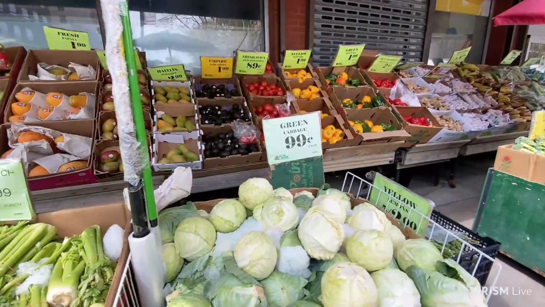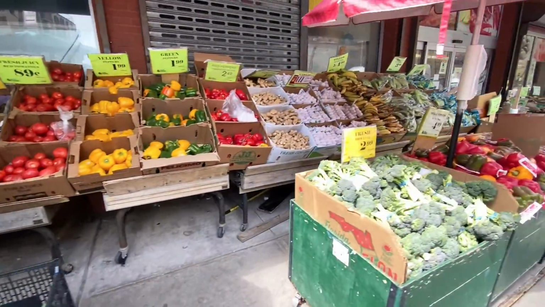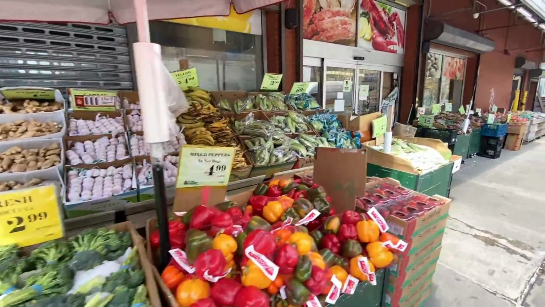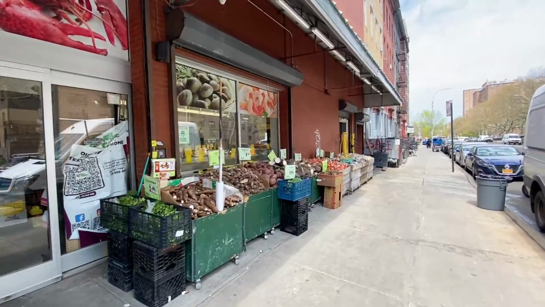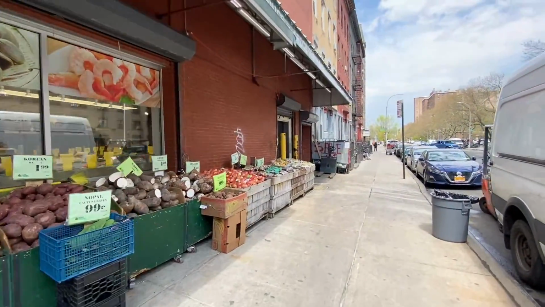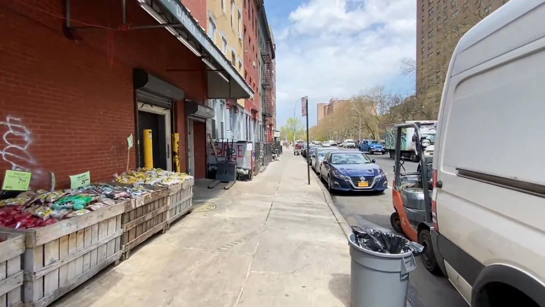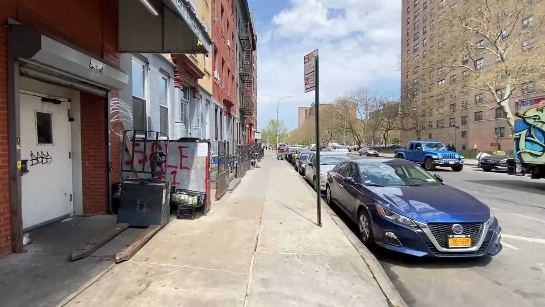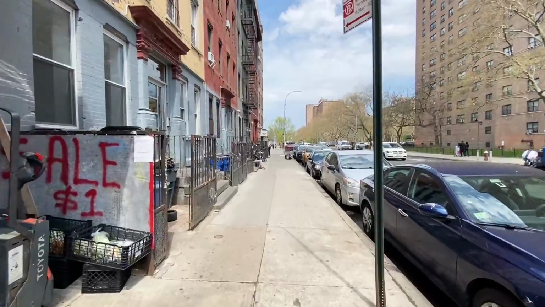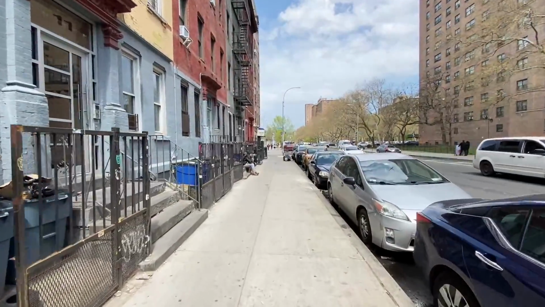Oh my panda. Look at that. Veggie heaven. Alright, we're gonna do the projects, we're gonna go do the hood. So buckle up. Put your seatbelts on. This might get rocky.